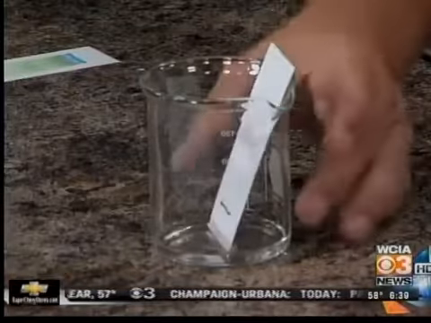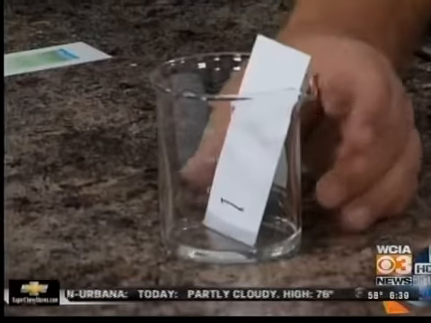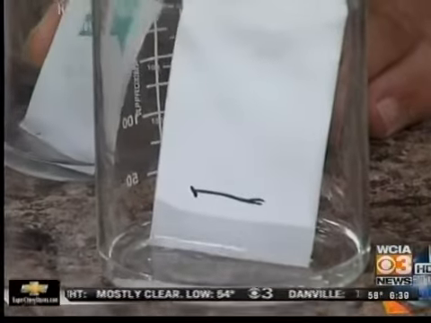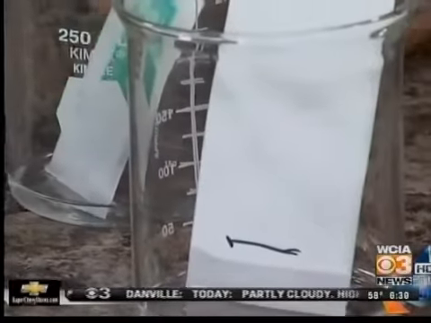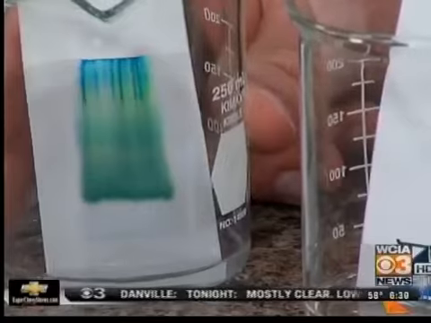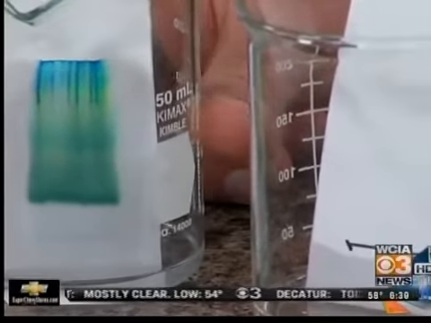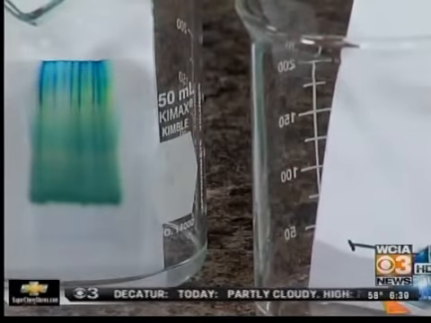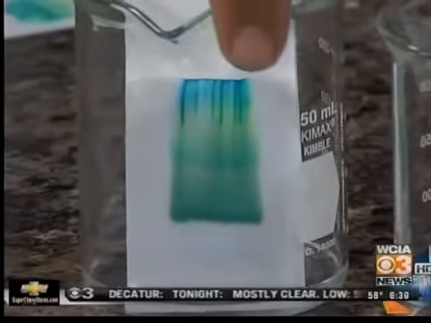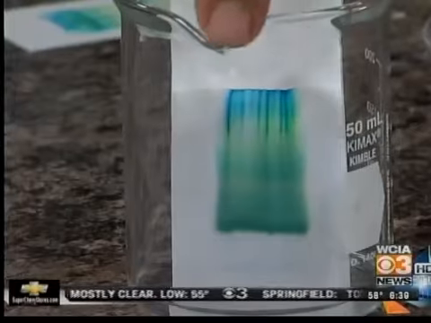That's just some acetone. It depends on how fast it can wick up the paper. I already have one here that's started. I started this about 5 minutes ago, if we can get a zoom in on this one. As you can see here, the blue is rising faster than the other colors.